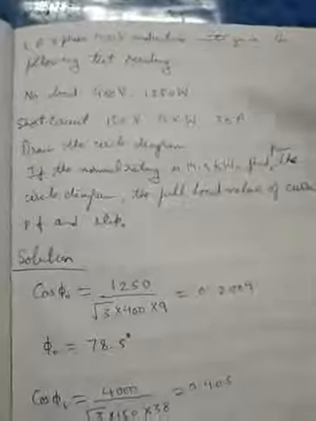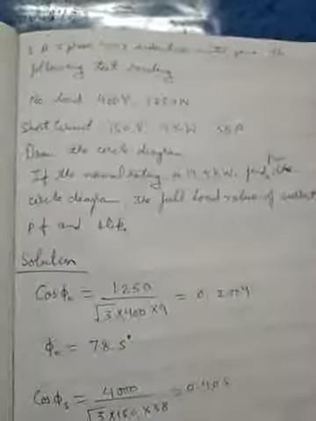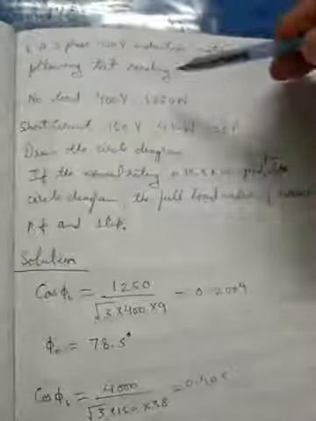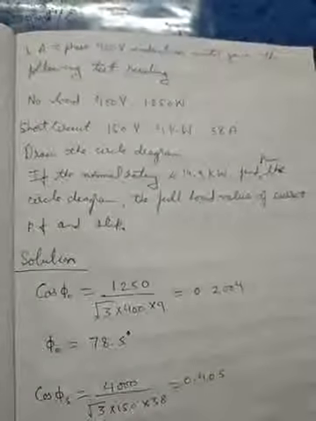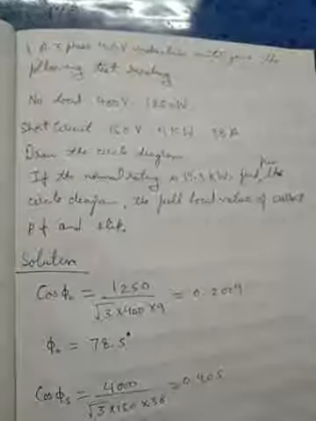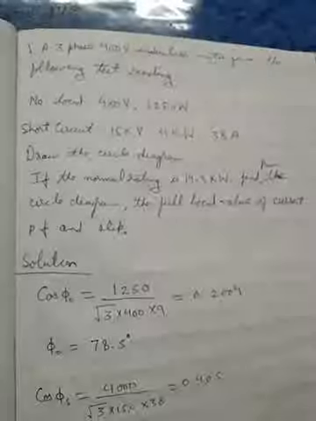Now we are taking some numerical on circle diagram. We have a 3-phase 400 volt induction motor. Give the following test readings. From the no load test, it gives 400 volt and 1250 watt, and from the short circuit test, 150 volt, 4 kilowatt and 38 ampere.